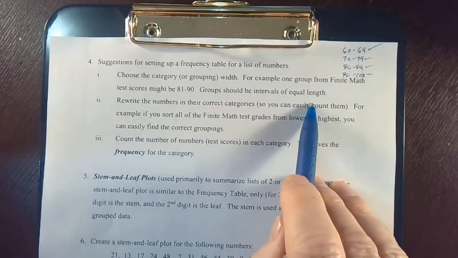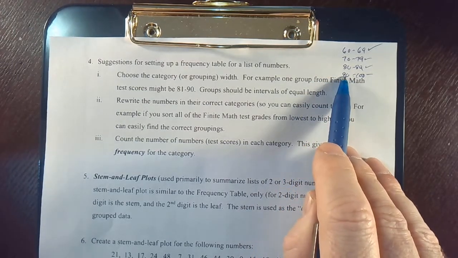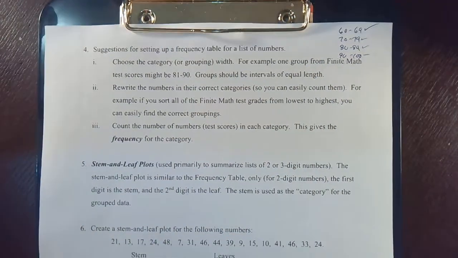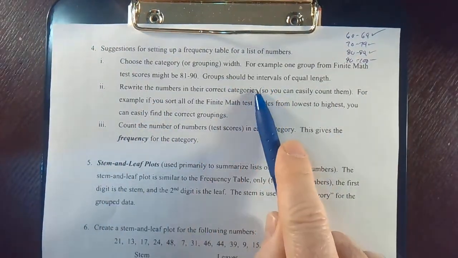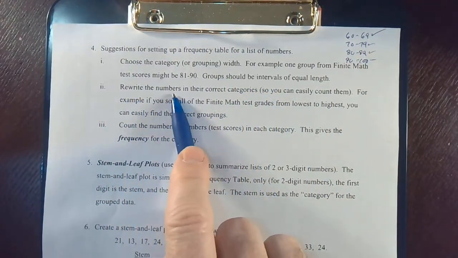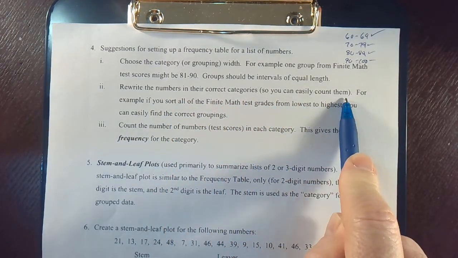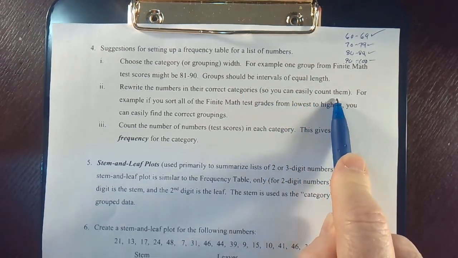Again, the groups on either end might vary slightly, and that's not a big problem. Okay, so what you do with all of the numbers is you rewrite the numbers in their correct categories so you can easily count them. It does make it much easier when you do this, and if you have them written in increasing or decreasing order, it also helps.